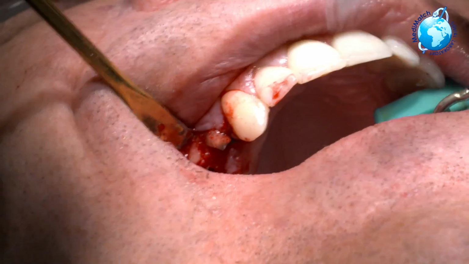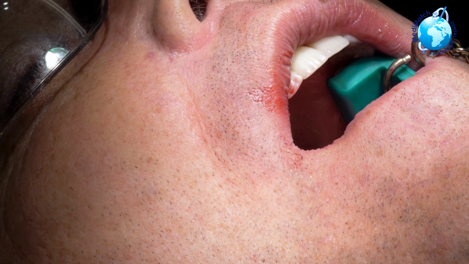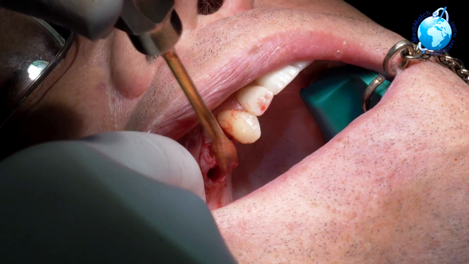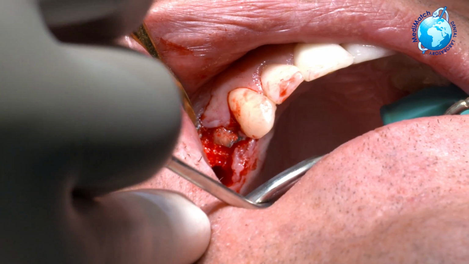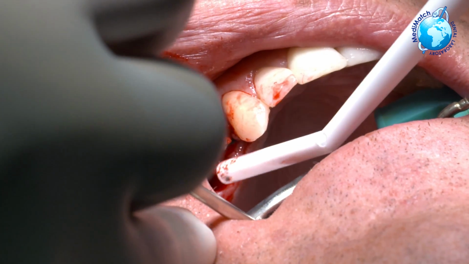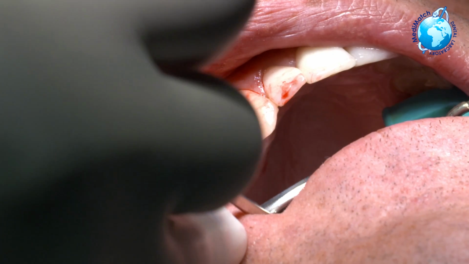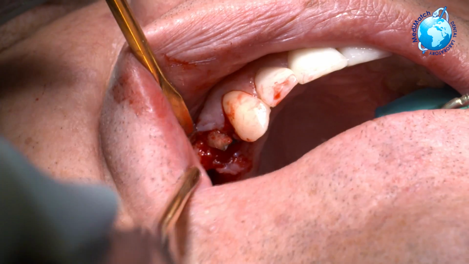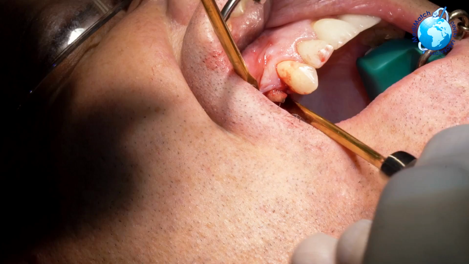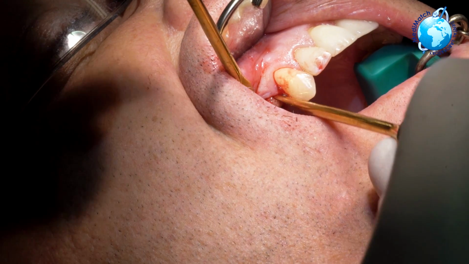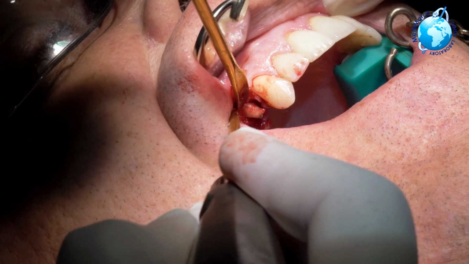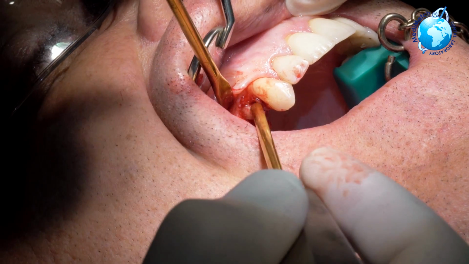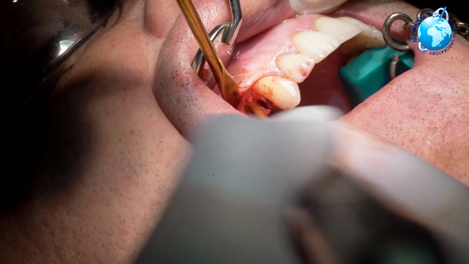Okay, have a mirror. Sometimes we divide roots up and we'll see what we've got left. I'm going to reflect a little bit on the palatal, Bianca. So I'll just reflect with the other luxator there, see if this wants to play. Let's take that papillae there as well to see. I'm just gently elevating the flap, see if we've got any more movement.